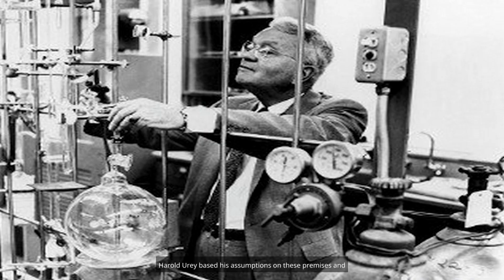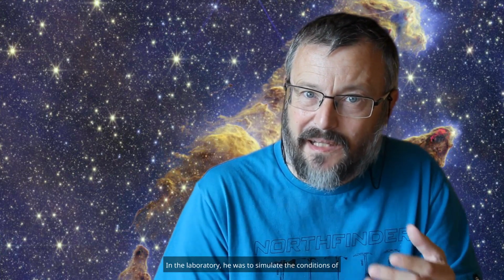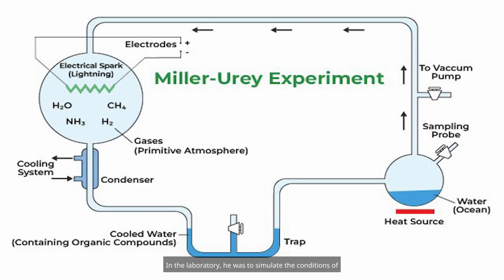Harold Urey based his assumptions on these premises and recommended to his student Stanley Miller to carry out the following experiment. In the laboratory, he was to simulate the conditions of the ancient Earth.